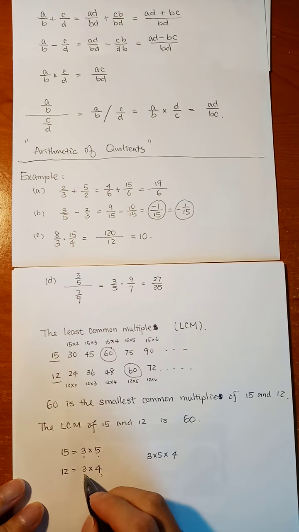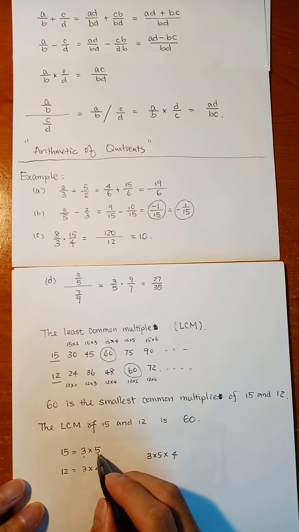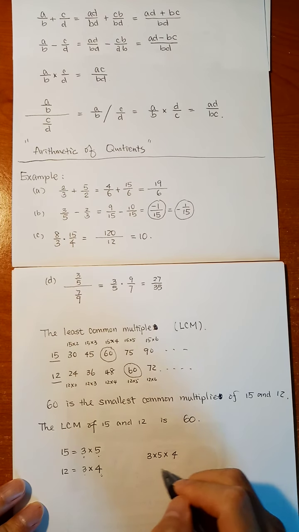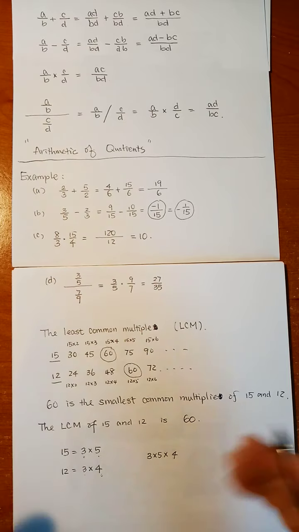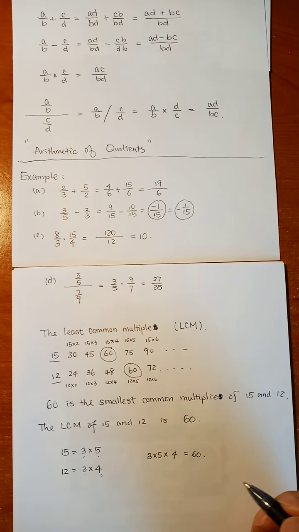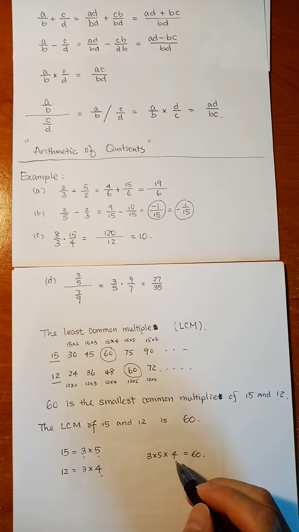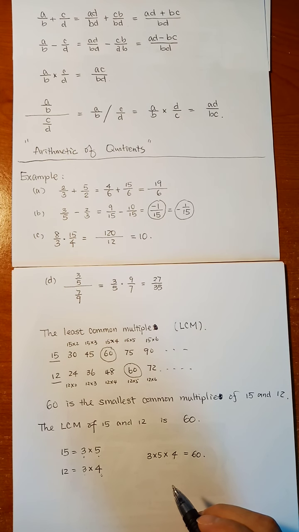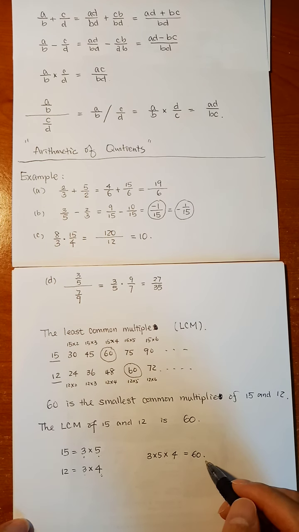And this one, I have 3, I have 4, but I don't have 5. So once you combine all these factors together and do multiplication, this is 60. You just attach or multiply by the missing factor.